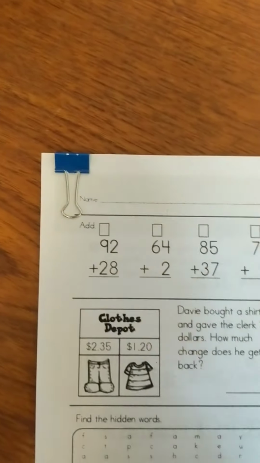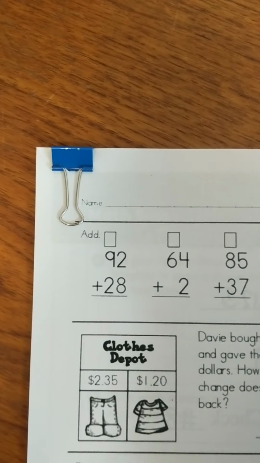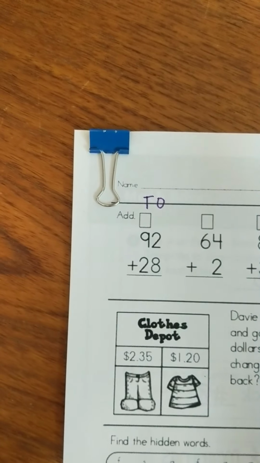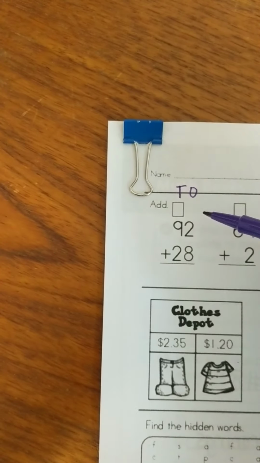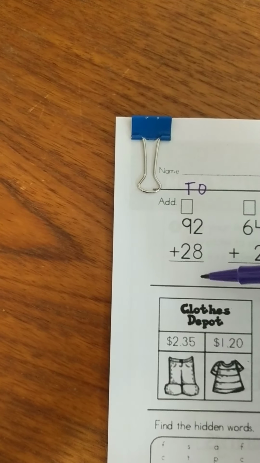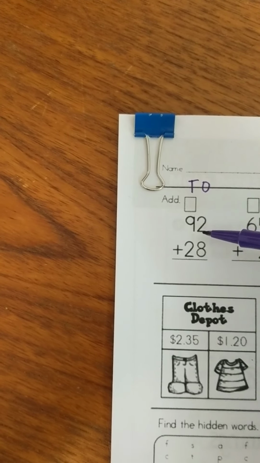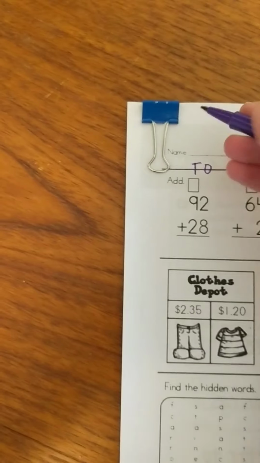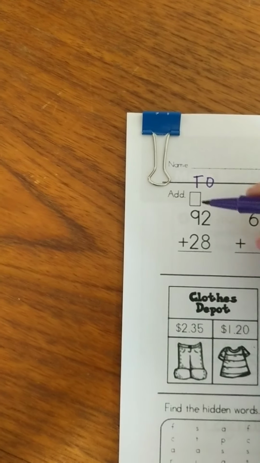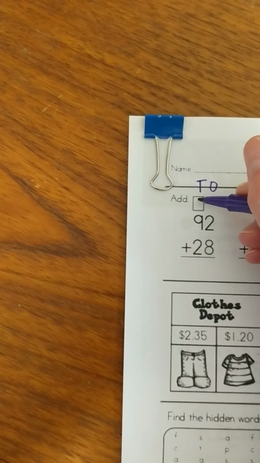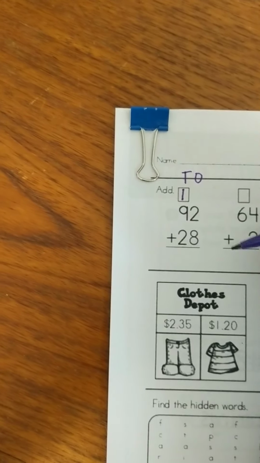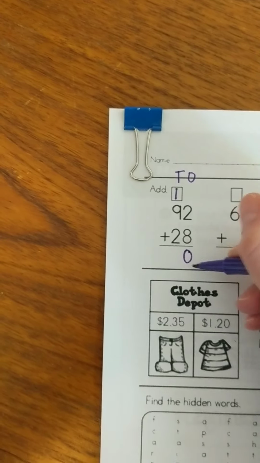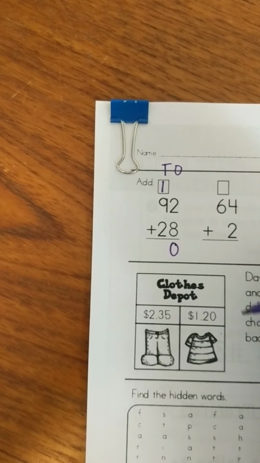Okay guys, our numbers are getting bigger for our addition. So we want to keep in mind that we've got our tens and our ones. Now, if I look in my ones place, I've got 2 and 8. Well, I know that's a combination of 10. So because I have 10, I can't put them down here. I'm going to put 1 ten over here. Now that's going to leave me with 0 ones. So I'm going to put that 0 down at the bottom.